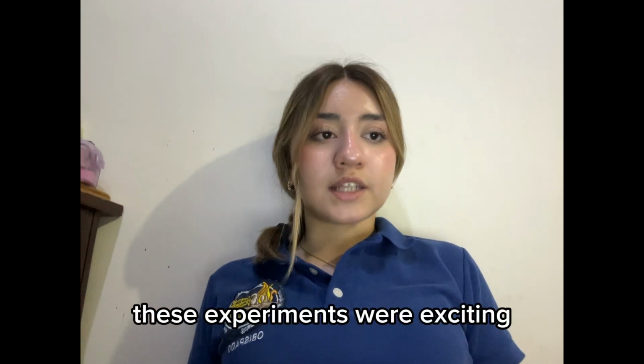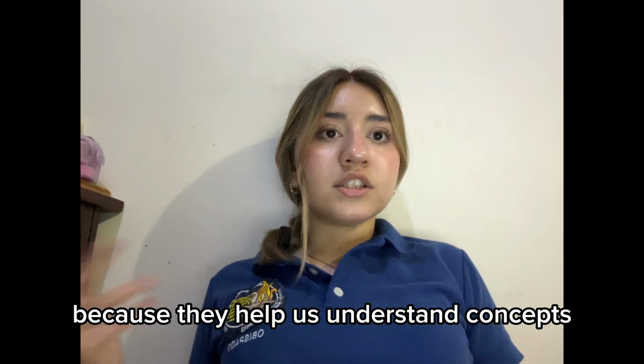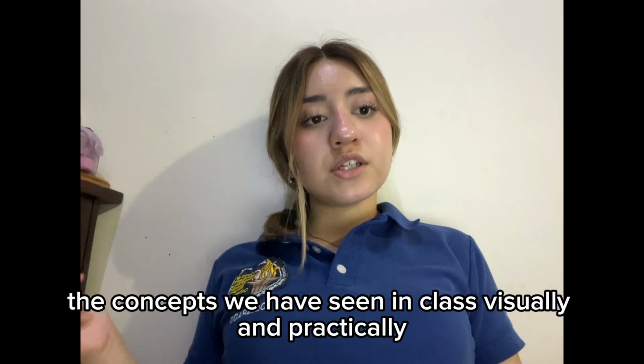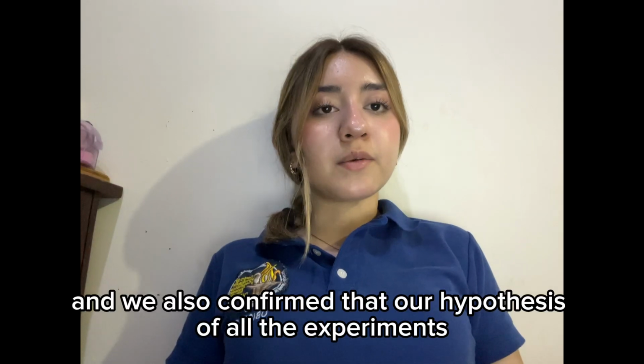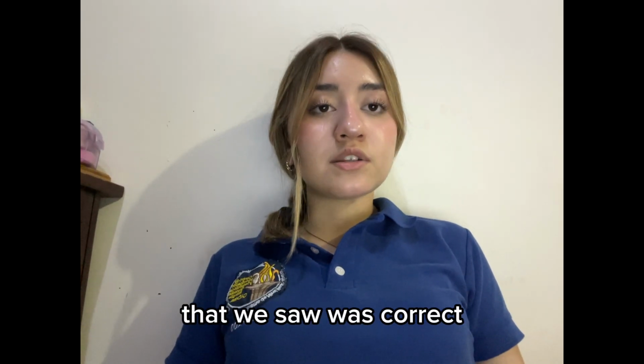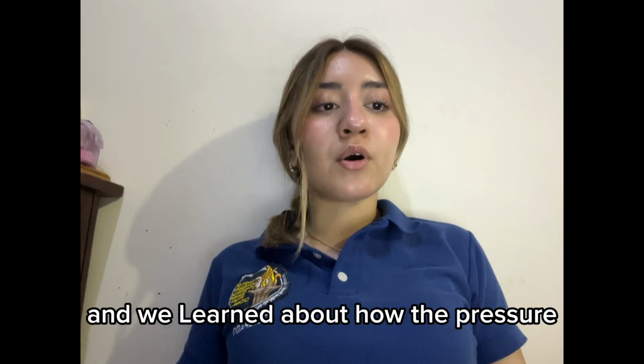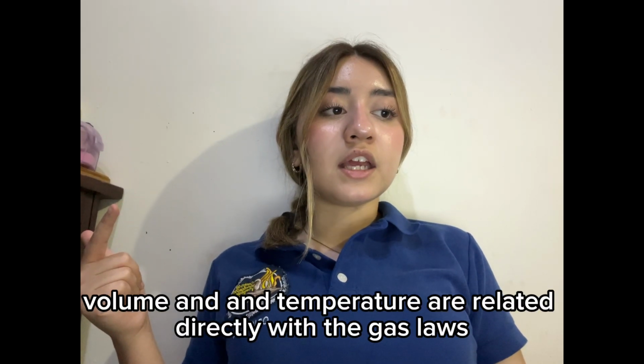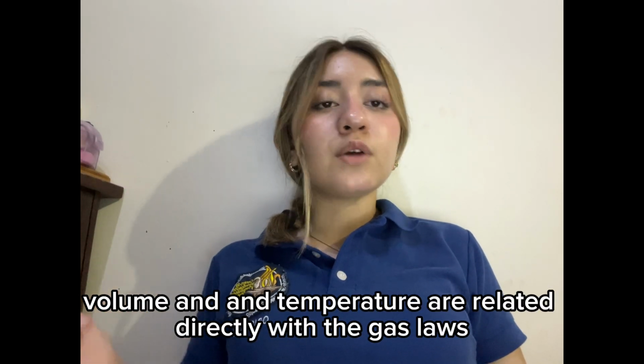These experiments were exciting because they helped us understand the concepts we have seen in class visually and practically, and we also confirmed that our hypothesis for all the experiments was correct. We learned how pressure, volume, and temperature are directly related through the gas laws.